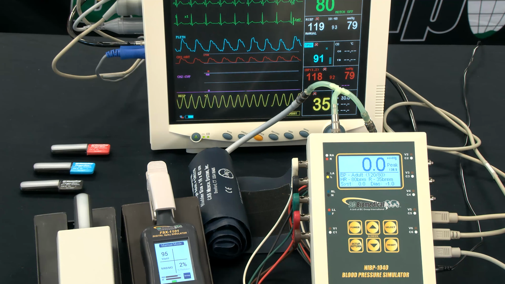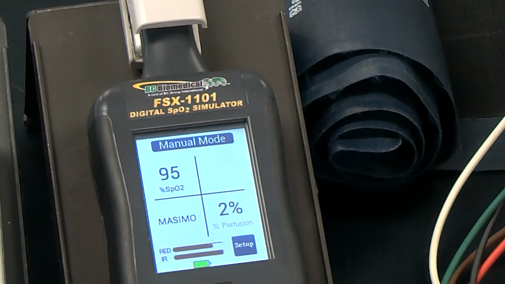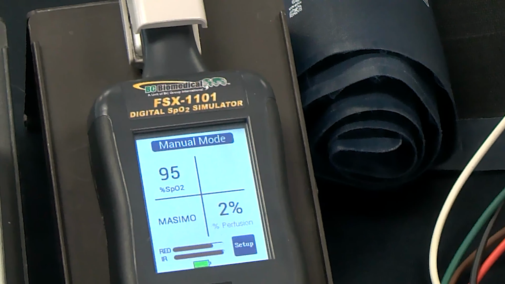Now, it's important with the FSX 1101 to have the correct manufacturer selected for the model being simulated. That can affect the measurements and simulation of the SpO2 level.